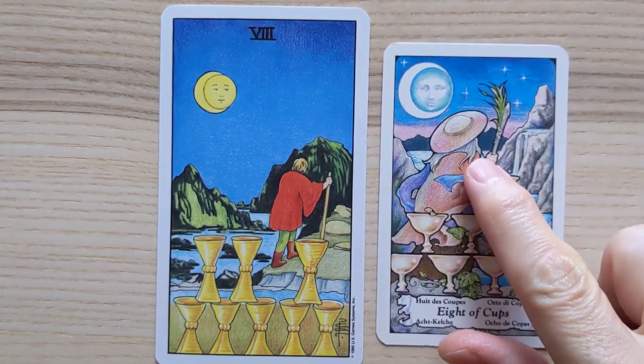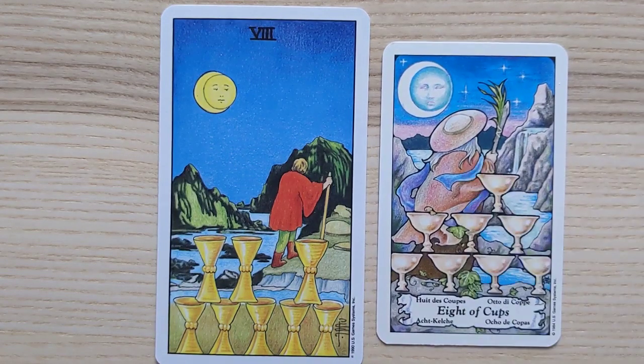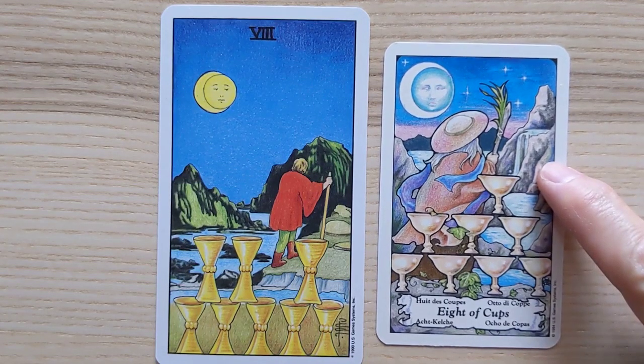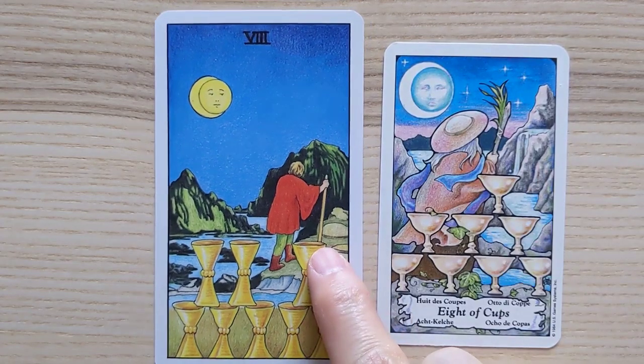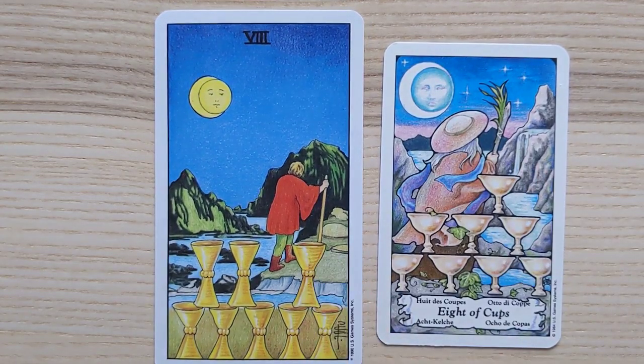Over here we have a definitive old person, or an older man with a hat, and he has a cane, I guess, with some leaves at the top of it, etc. Again, he has a lot of mountains to climb as well. So it looks like there's a lot of challenges ahead.